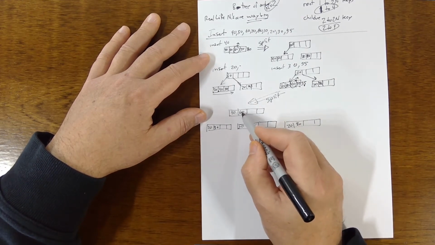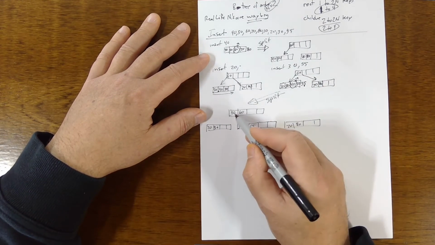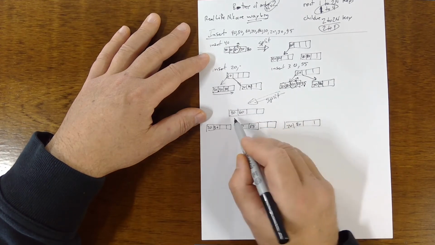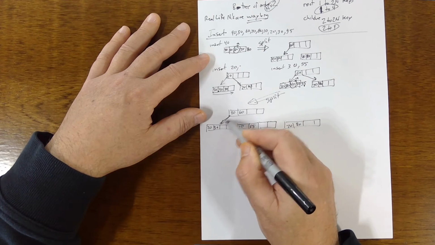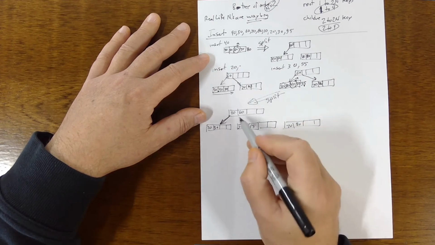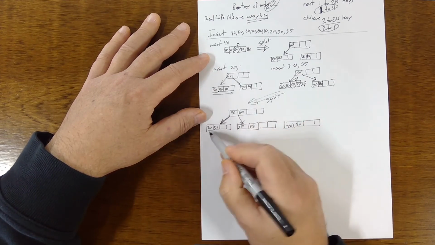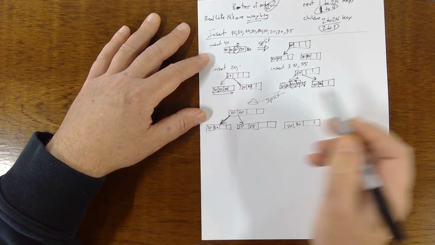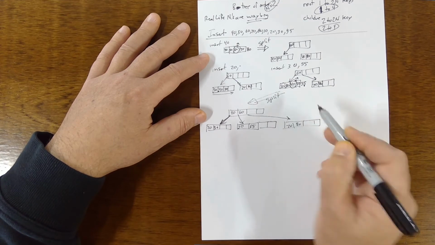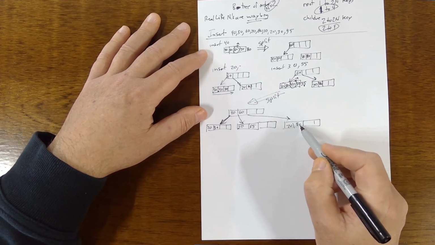As you're scooting the keys down, like you scoot 60 down to make room for 40, you would also scoot the pointers, which are represented by these arrows. You'd scoot those down as well. So the 20 and the 30 are less than 40. These two are in between 40 and 60, and these here are all bigger than 60.